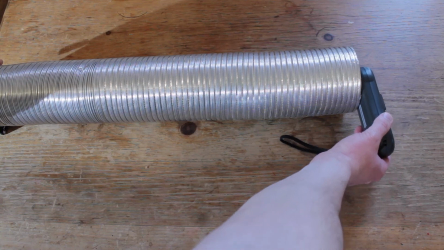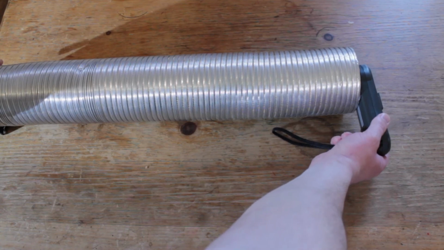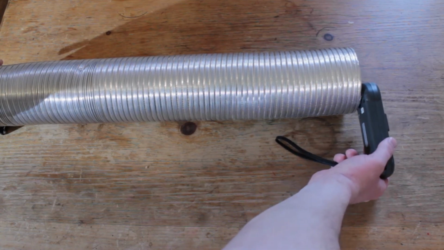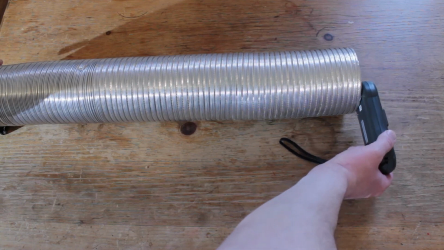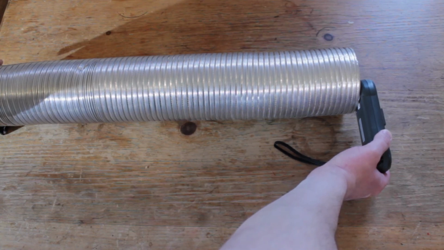If you push it too far in, you actually increase the wind speed by decreasing the area at the outlet there. So just push it right on the edge and take at least 2 or 3 readings at different positions, and then you can get an average reading of when the fan is running at 100% or maximum speed.